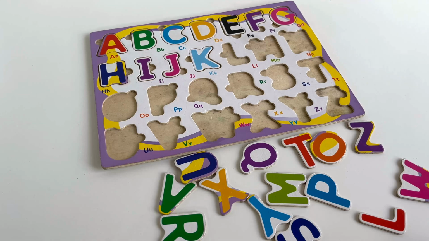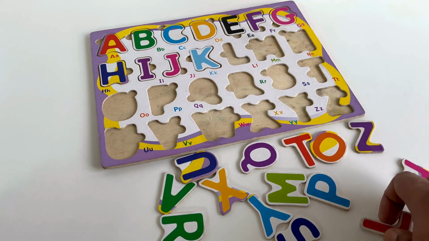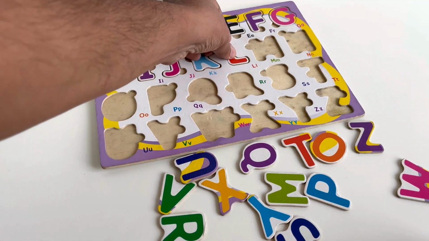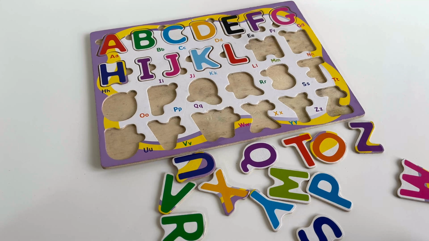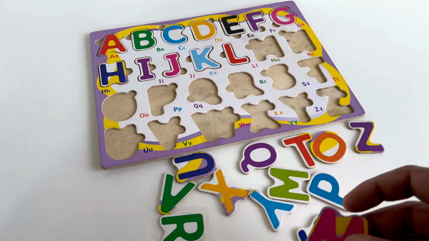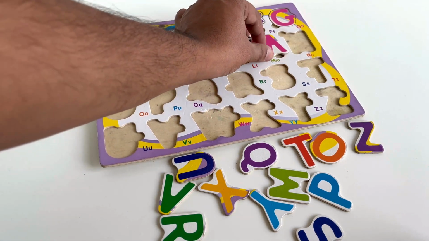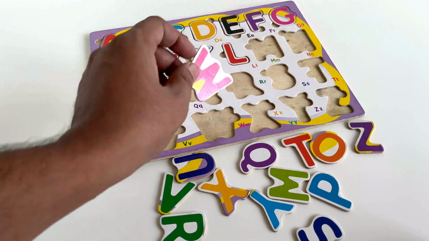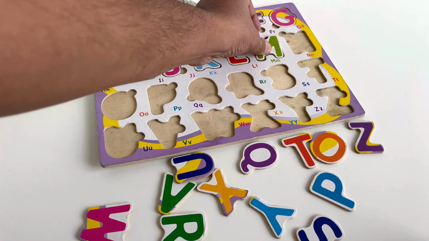After K, it's a time for L. Where do we have L? Oh, L is here. So L will be going here now. So after L, it's a time for M. Where do we have M? M is here. So M should be going after L. So M, no, it's W. So it would not be going here. This is M. So M would be going here.